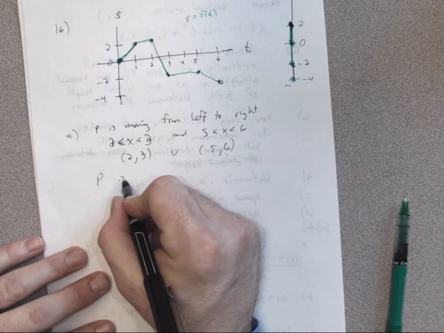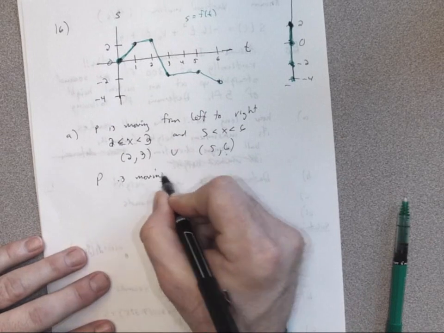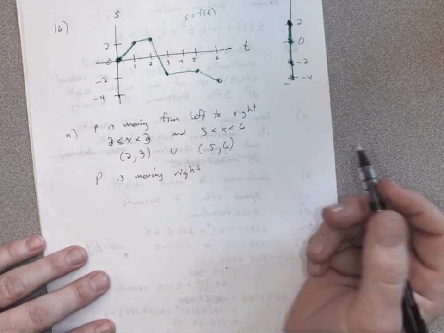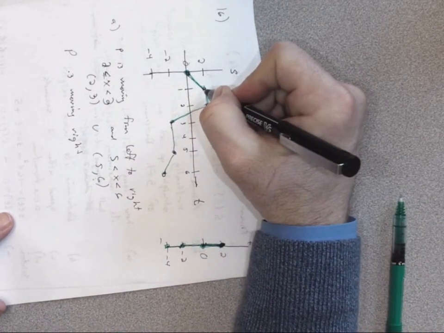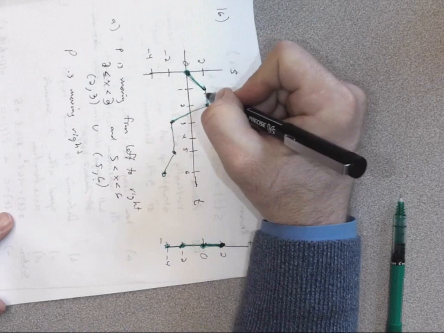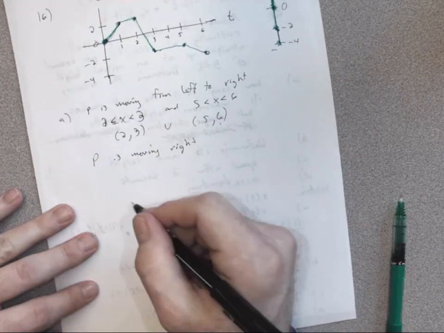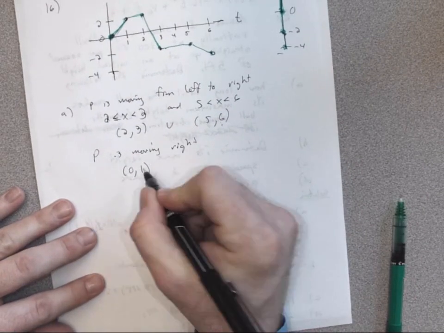Moving right, P is moving right, so in the positive direction. Well, it's moving in the positive direction from here to here, and that's it. It's the only time it moves right. So just between 0 and 1 seconds.